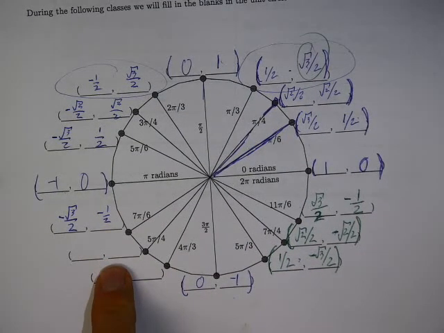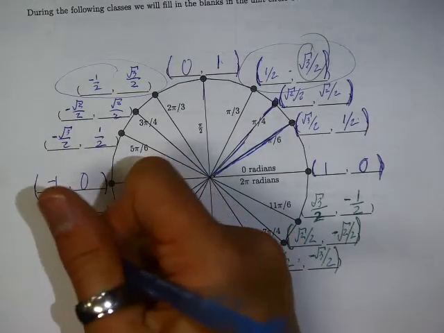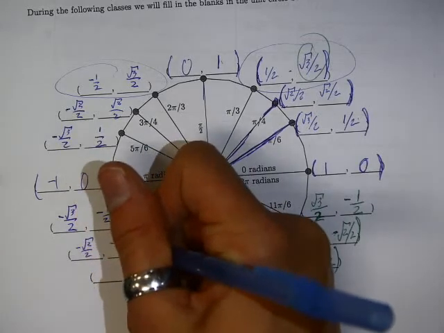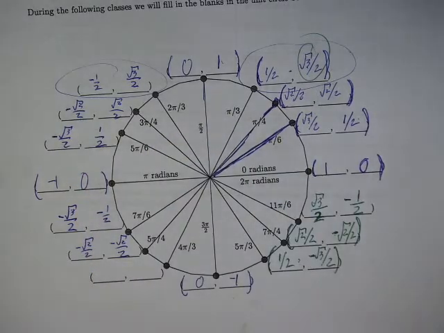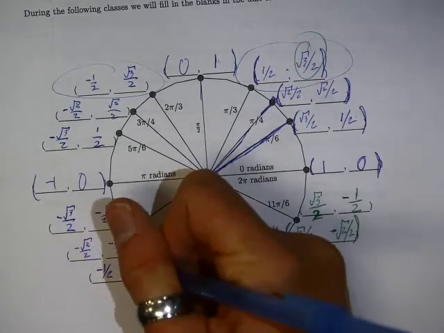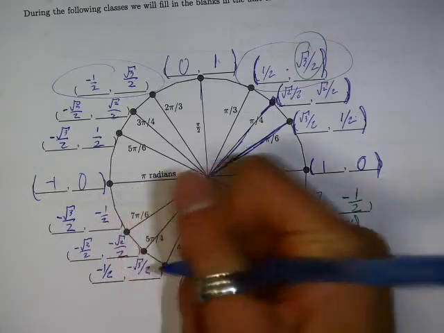An angle of 5 pi over 4 gives you the point negative root 2 over 2, comma, negative root 2 over 2. An angle of 4 pi over 3 gives you... cool.